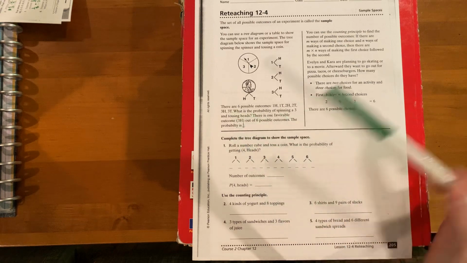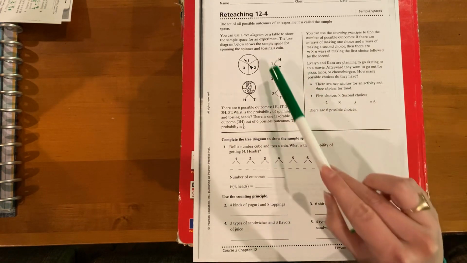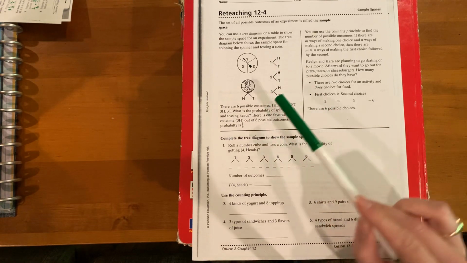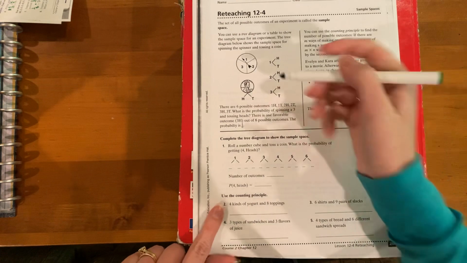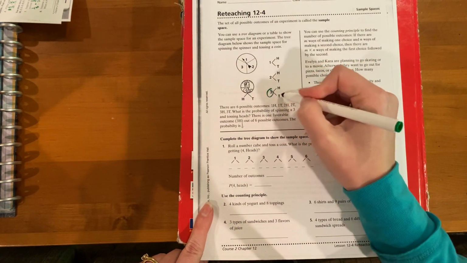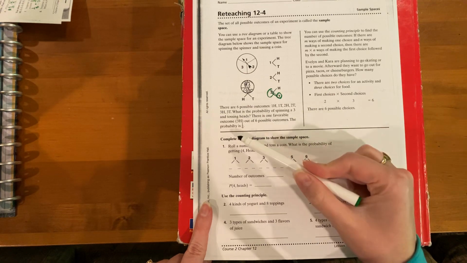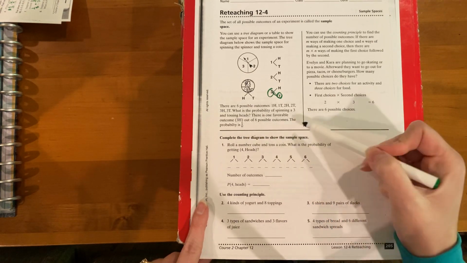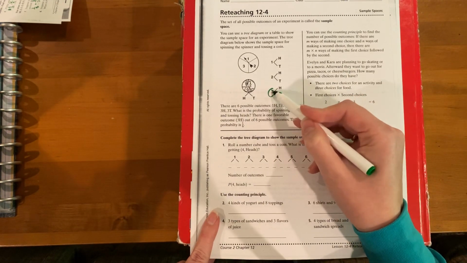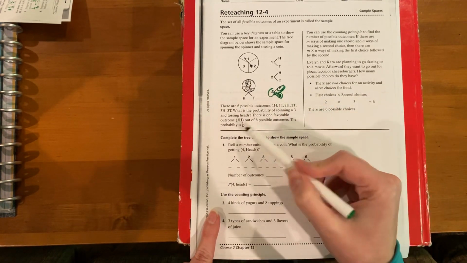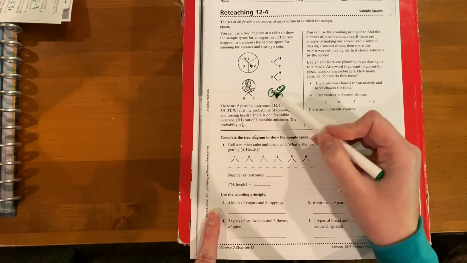Here's the question. What's the probability of spinning a 3 and tossing heads? So spinning a 3 and getting a heads. There is only one favorable outcome, and that's, again, your 3. Oh no, I circled the wrong one. There we go. Only one favorable outcome, spinning a 3 and getting a heads, and it's this one right here.